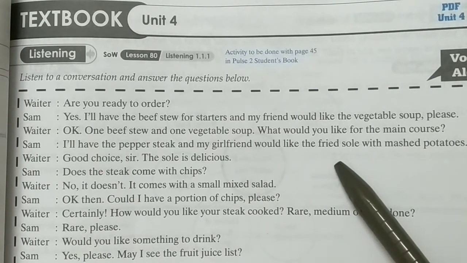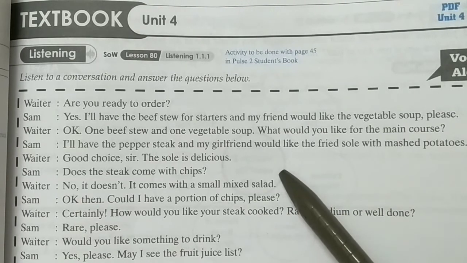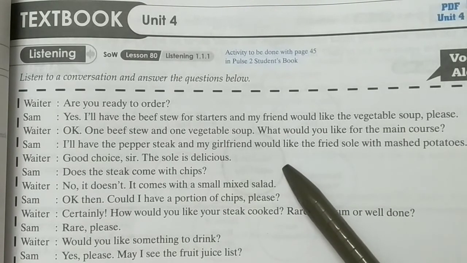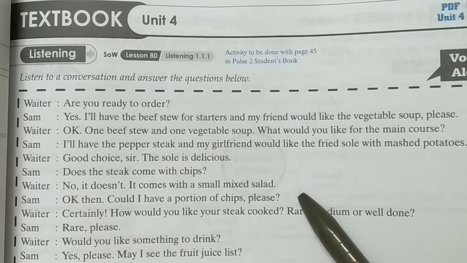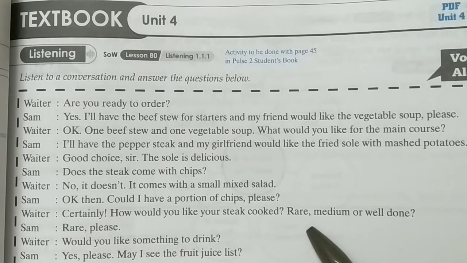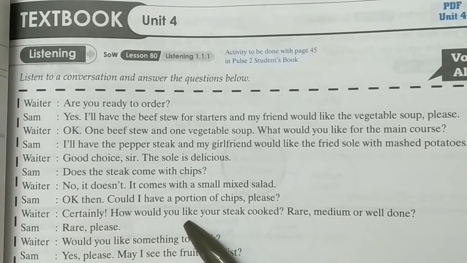Waiter: Good choice, sir. The sole is delicious. Sam: Does the steak come with chips? Waiter: No, it doesn't. It comes with a small mixed salad. Sam: Okay then. Could I have a portion of chips, please? Waiter: Certainly. How would you like your steak cooked? Rare, medium, or well done? Sam: Rare, please.